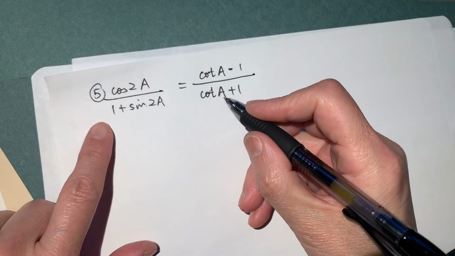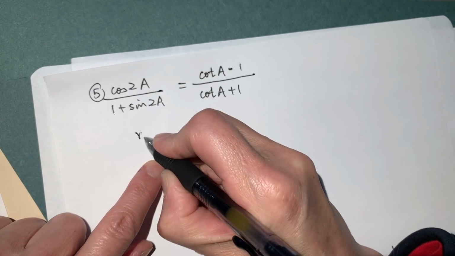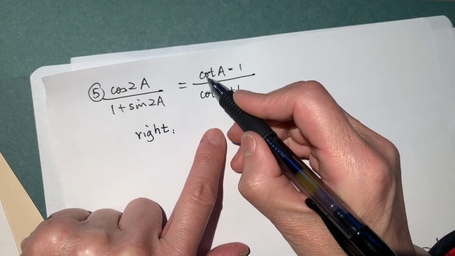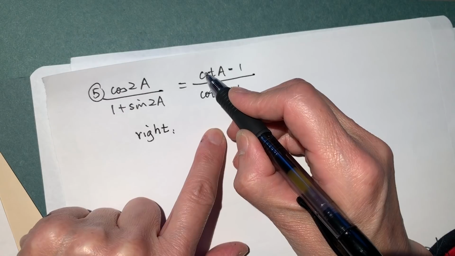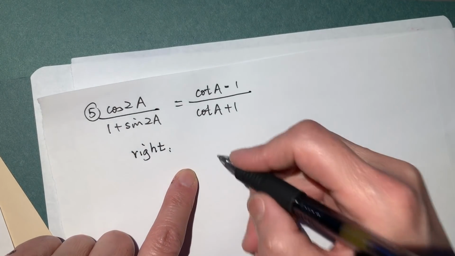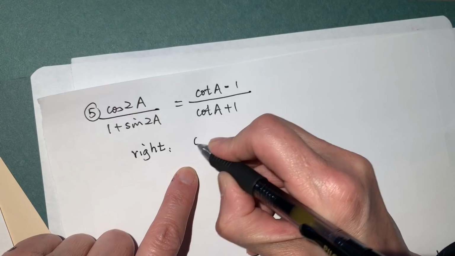Okay, so this one we start from right, because we want to replace cotangent with sine and cosine. Okay, so copy it.